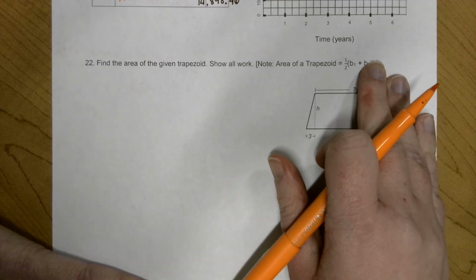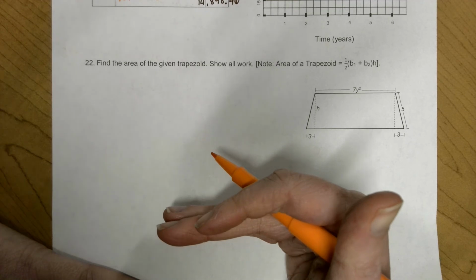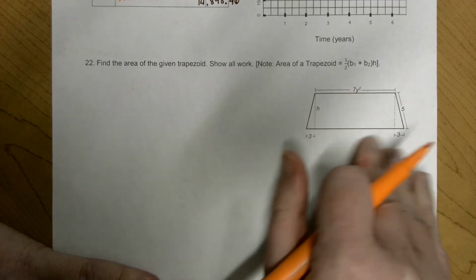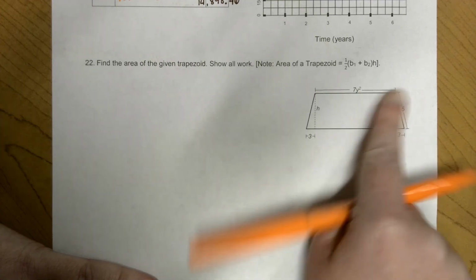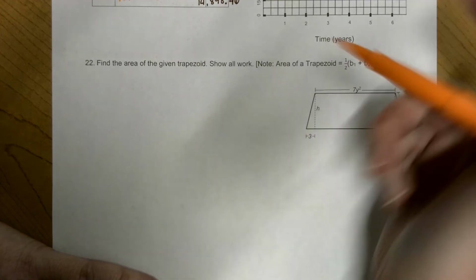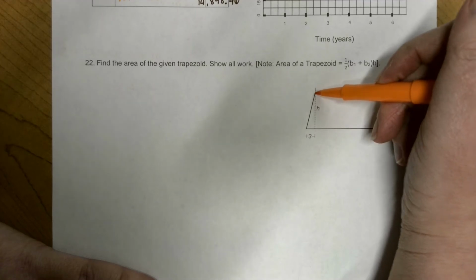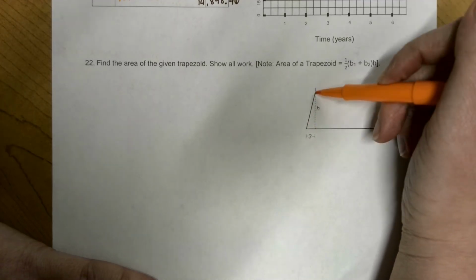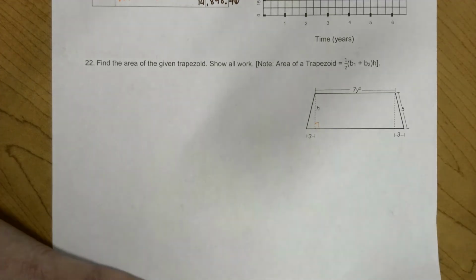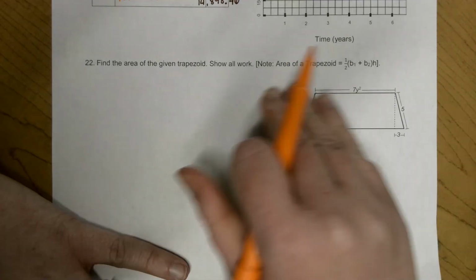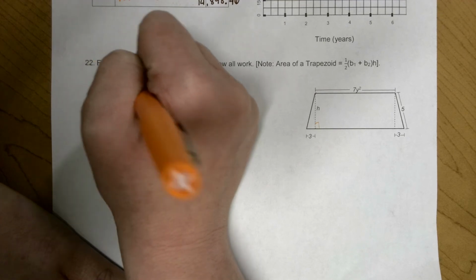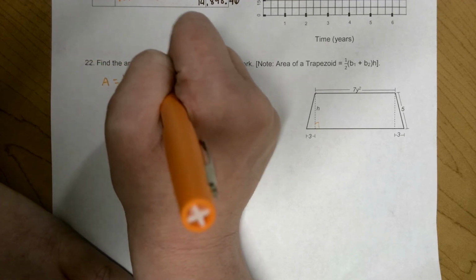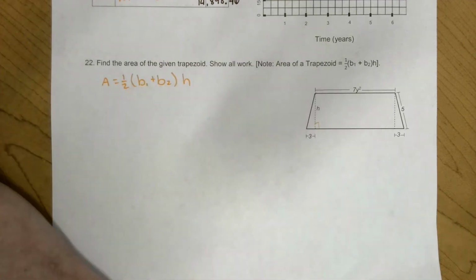All right, so we want to find the area of the trapezoid. We have the area formula. Just as a refresher, a trapezoid is a quadrilateral where you have two sides that are parallel, those are the bases, and you have two slanted sides. The height of your trapezoid is from base to base. It's not a slant, it's a perpendicular from base to base. Okay, so the area equals half of base 1 plus base 2 times the height. So let's look at what we need.